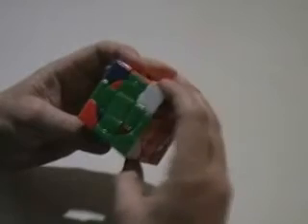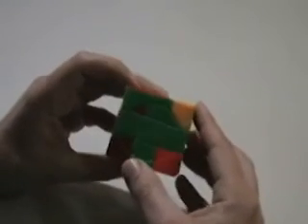I've got the situation where 2 are lining up, so I'm just going to perform Sune. And now I've got the situation where I've got only 1 lining up, and I've got my cage completely solved.